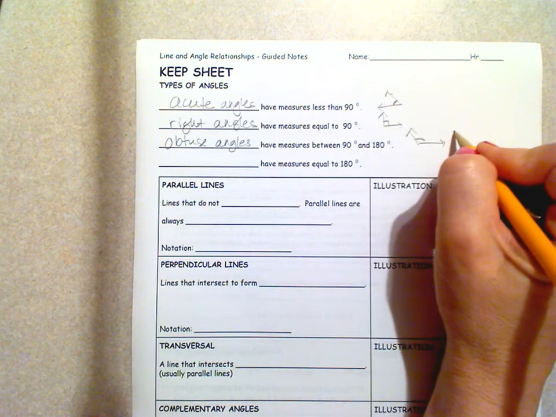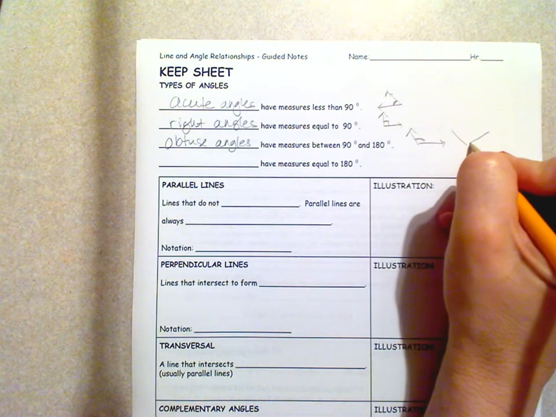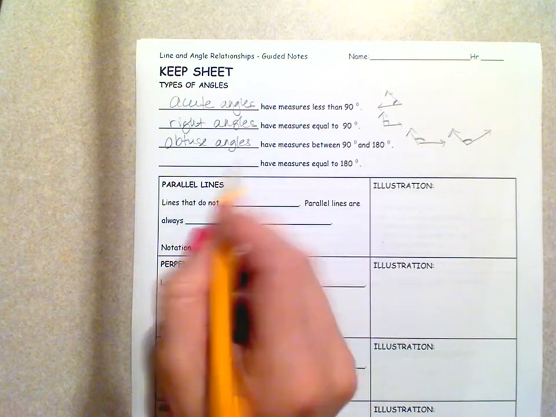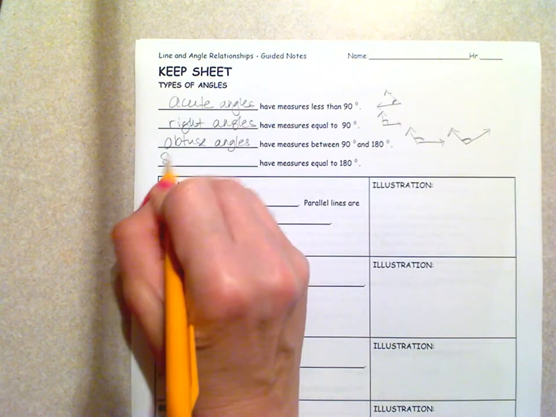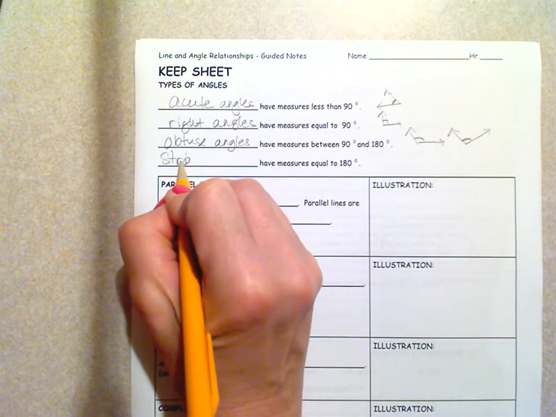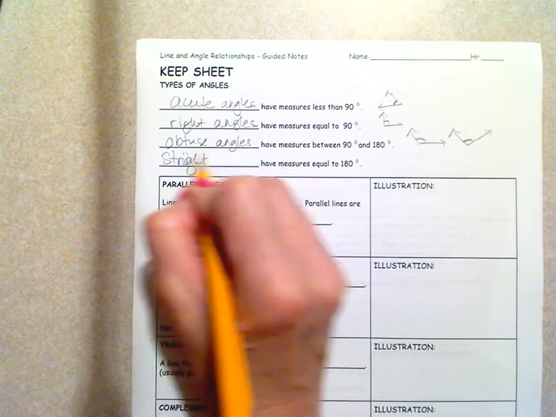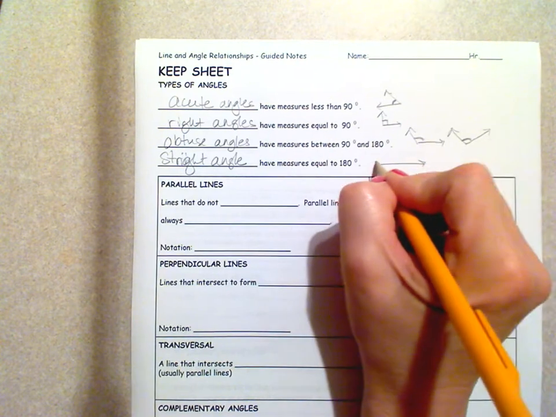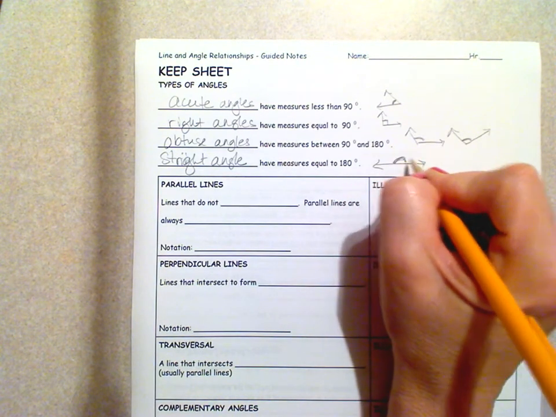They can also do this. Make sure you know when they do it like an open V, sometimes that throws people. They don't always have to have a line going horizontally. Which has a measure equal to 180? Well, that's a straight angle. If I can spell straight right. Okay, that is a straight line, and that equals 180.